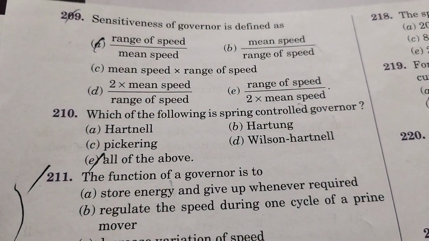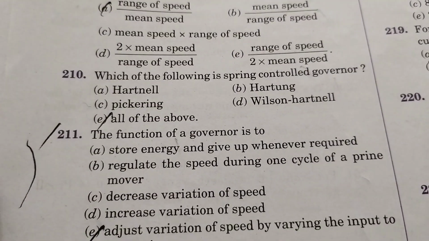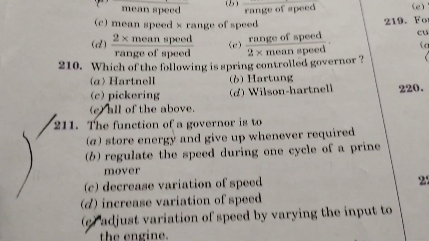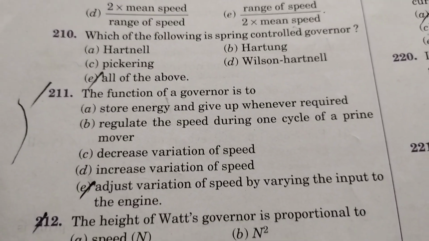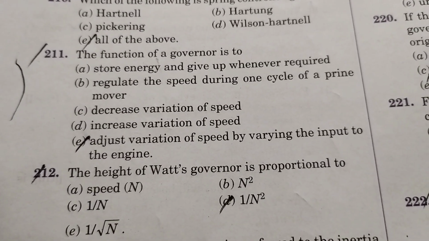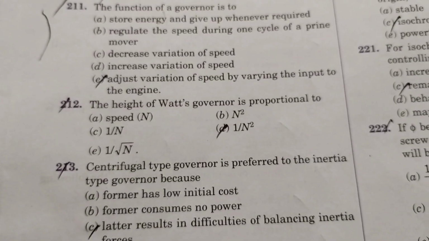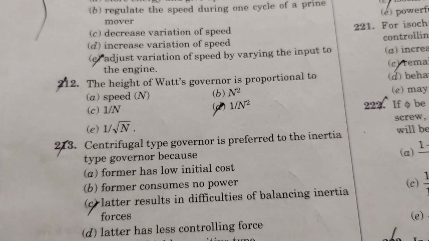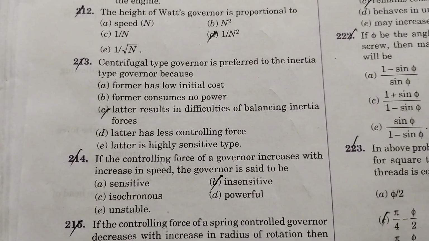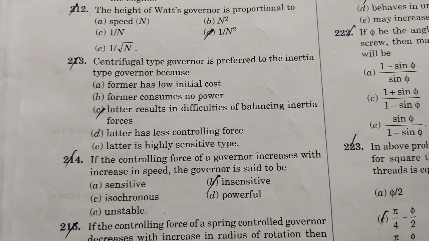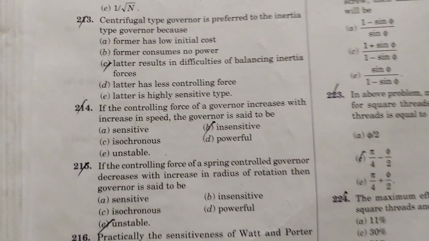Which of the following is a spring controlled governor? All of the above. The function of a governor is to adjust the variation of speed by varying the input to the engine. The height of a Watt governor is proportional to 1 by N square. The centrifugal type governor is preferred to the inertia type governor because the latter results in difficulty in balancing inertia force. If the controlling force of a governor increases with increased speed, the governor is said to be insensitive.